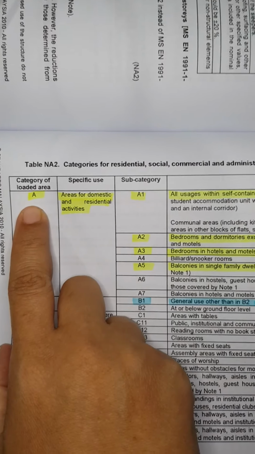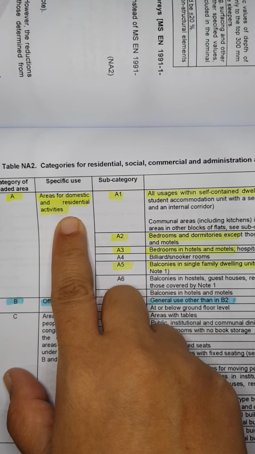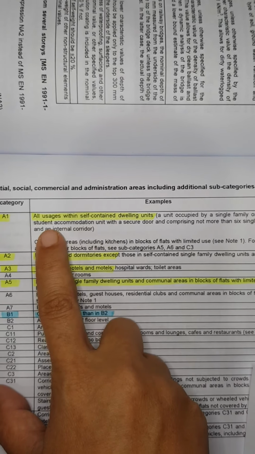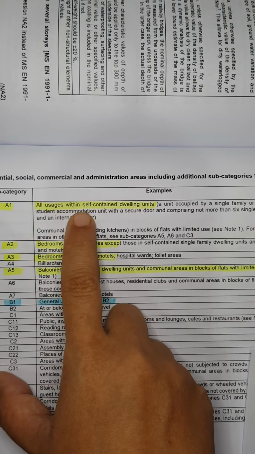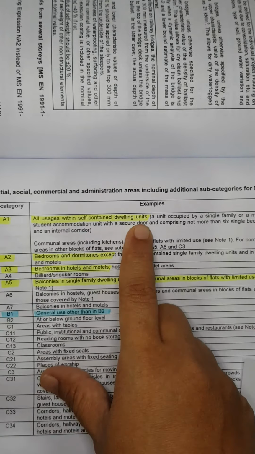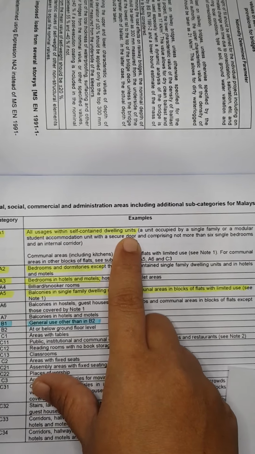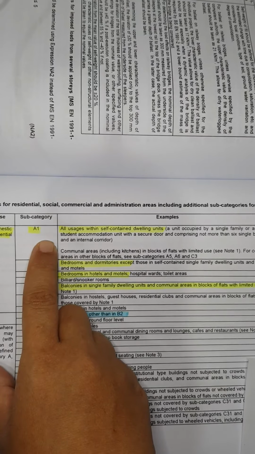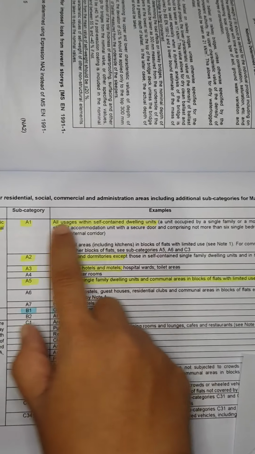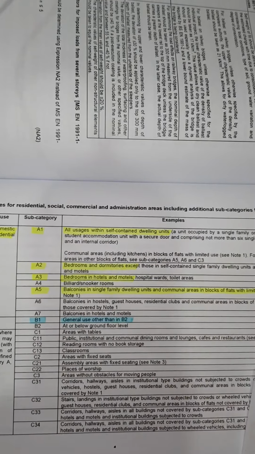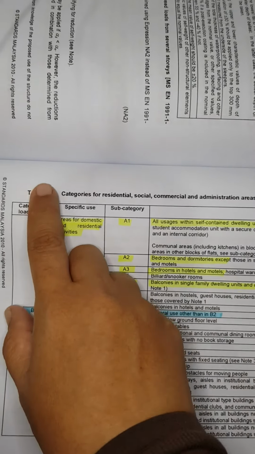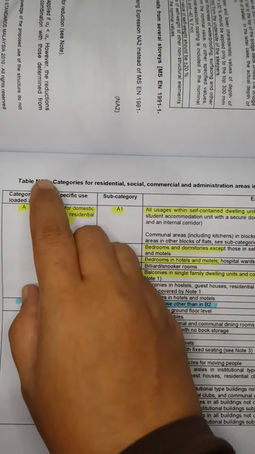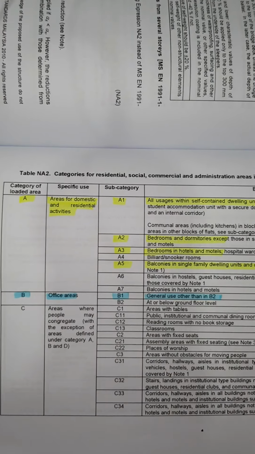When we look at page number 5, category A, areas for domestic and residential activities, A1. So the description is all usages within self-contained dwelling unit. So this is the description for category A, subcategory A1. The loading value for this variable action is given in table NA3 on page 7. So NA2 and NA3, we need to read together.